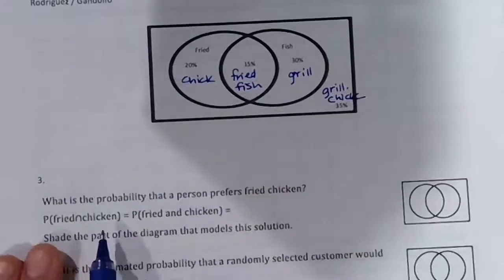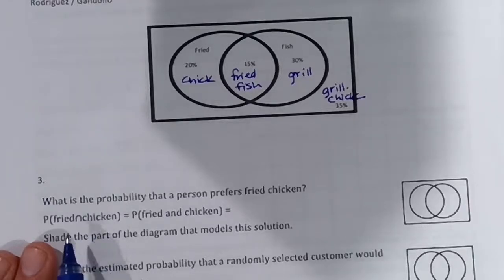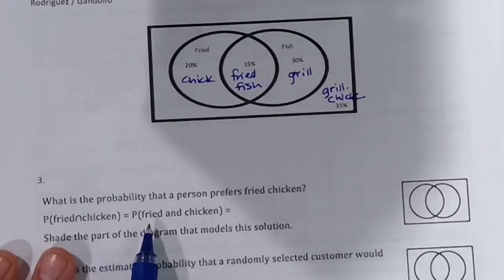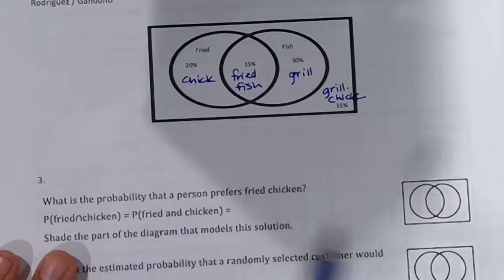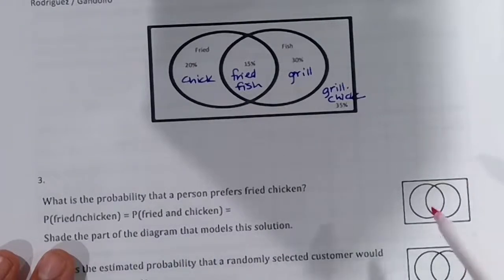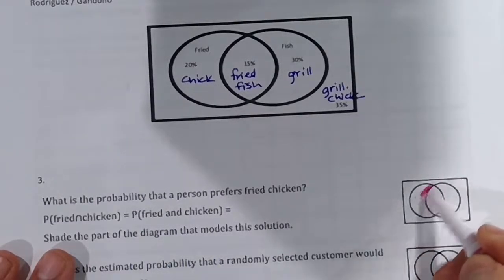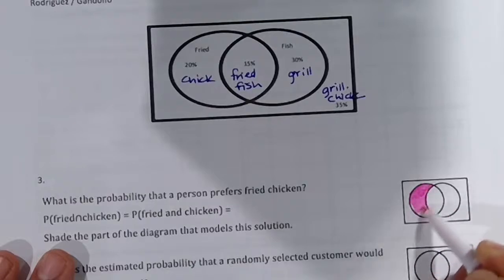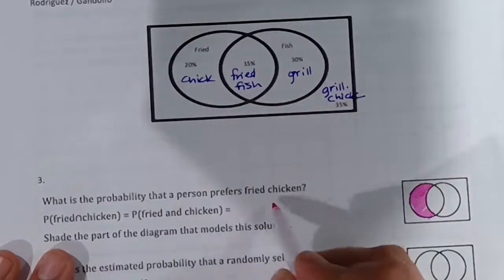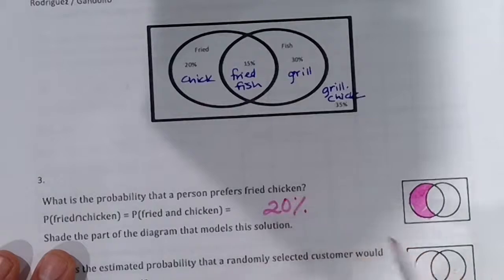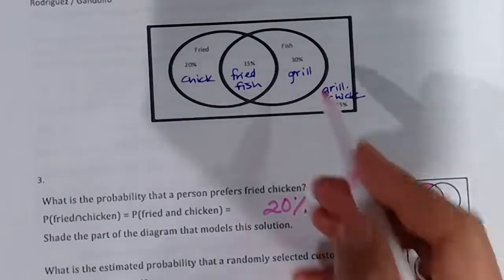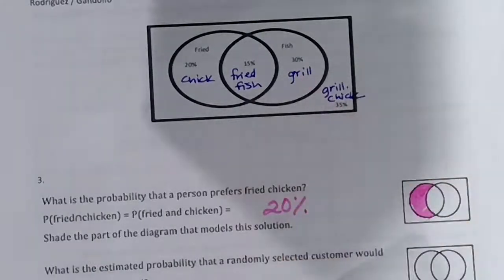Okay, question number 3. Probability that you get fried and chicken. Well, fried and chicken is just your 20%. Probability that you get grilled and fish. And again, what is that notation?